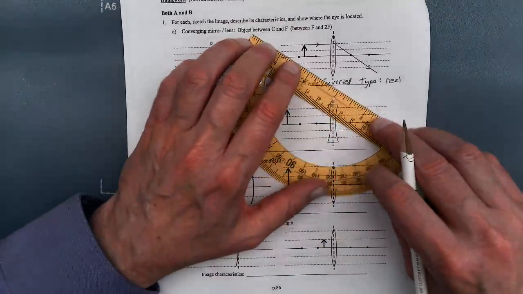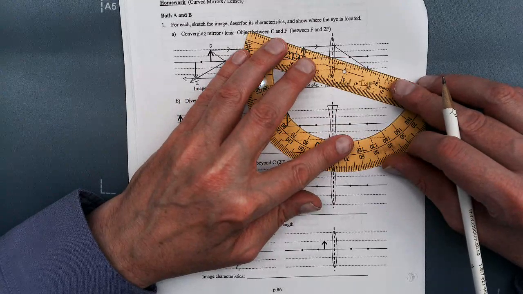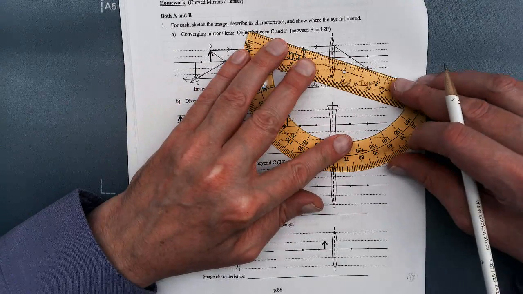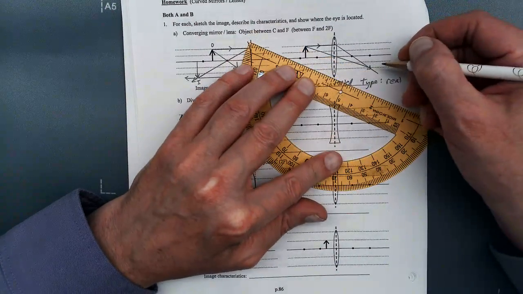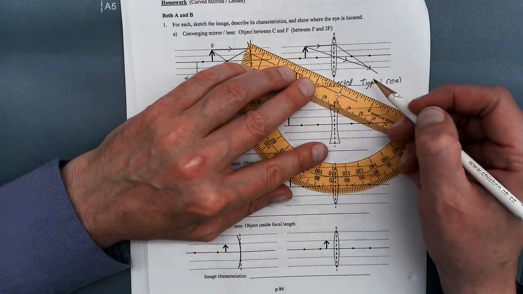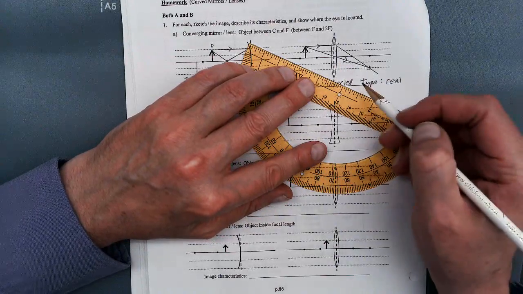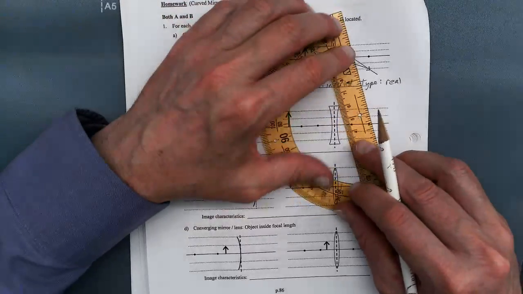Now for the second one here, let's try the second option from the previous page, where it just goes straight through the optical center. Again, no refraction really happens at all. There's a little lateral displacement, but the lenses are fairly thin. And then we have our image that's created here.